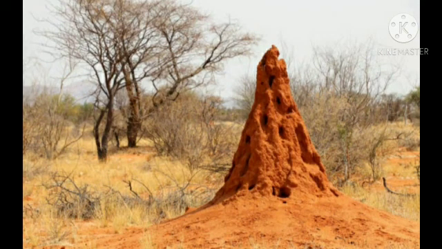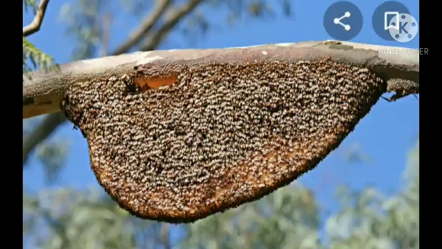Students, see the picture. Have you ever seen these ant hills? This is an ant hill, and these are the colonies of the ants. And students, have you ever seen a beehive? Yes, this is a beehive, and these are the colonies of honey bees.